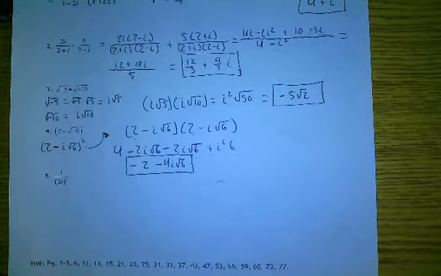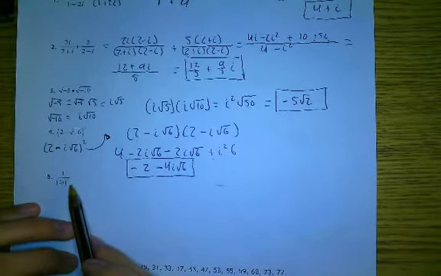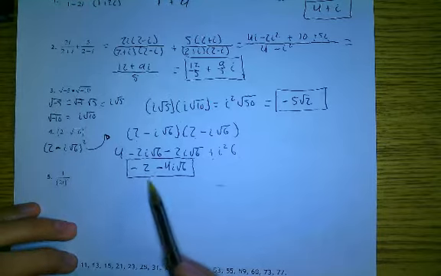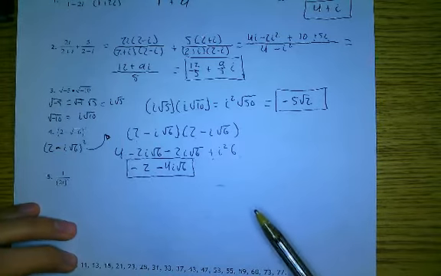I had someone ask me, should I factor out a 2 and then have 1 plus 2i root 6? Don't do that. Leave it in the format of A plus Bi. Okay? Don't factor anything out.